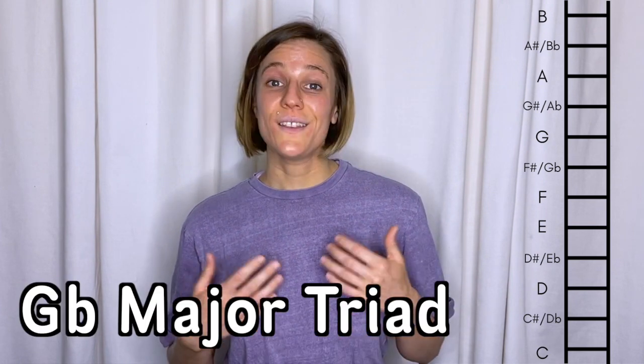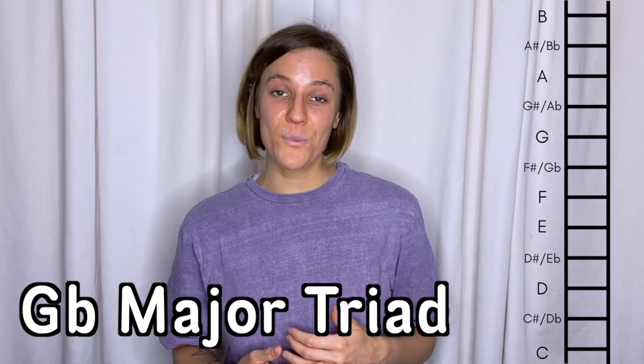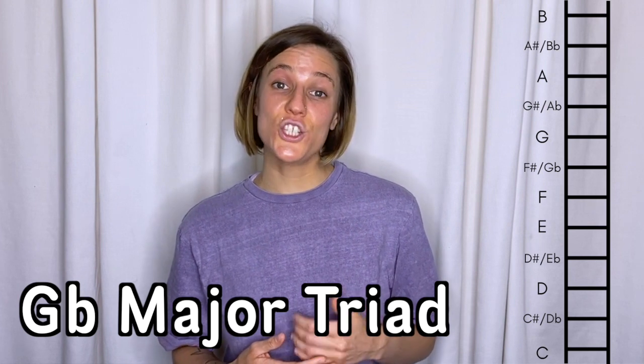So using this logic, can you figure out the notes in a G flat major triad? They'll all be found 1 half step below the corresponding note in a G major triad. I'll leave you with a few homework problems here. Let me know in the comments when you think you've got it figured out.